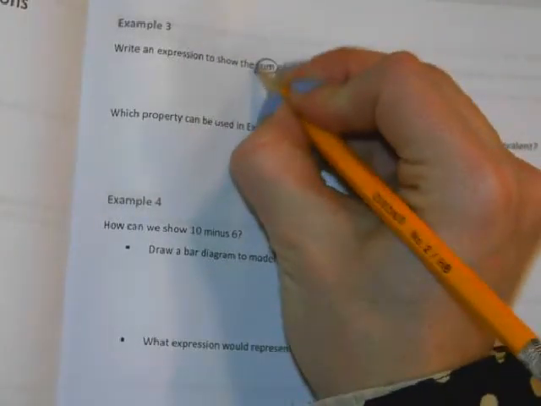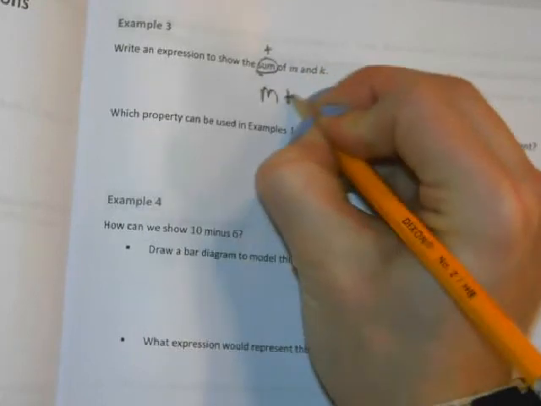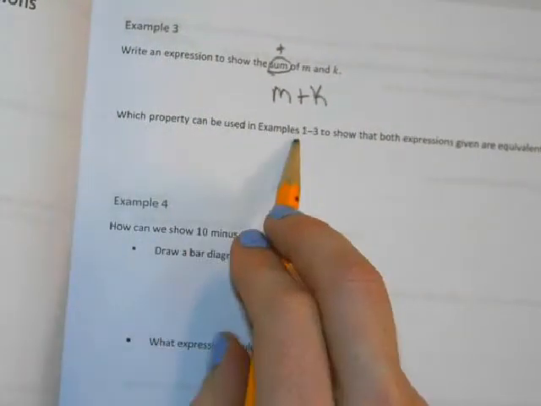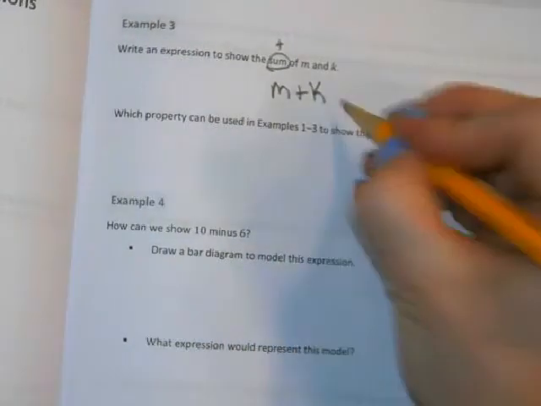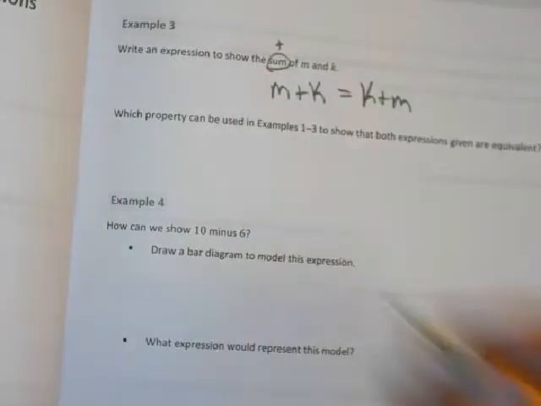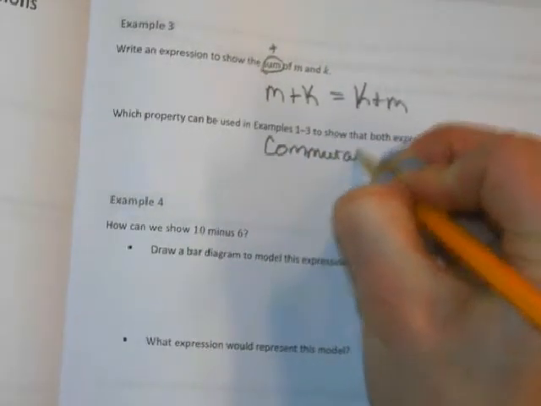So on the next page, it says write an expression to show the sum, and remember sum is addition, and so that just means we have m plus k. And then which property can be used in 1 through 3 to show that both expressions given are equivalent? And we can demonstrate that property right here. And the reason this is true is the commutative property.